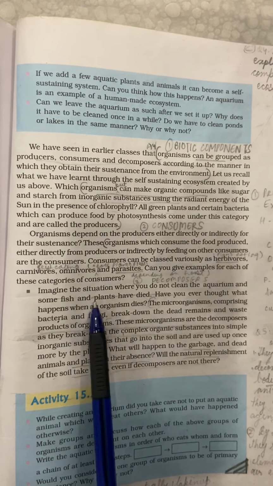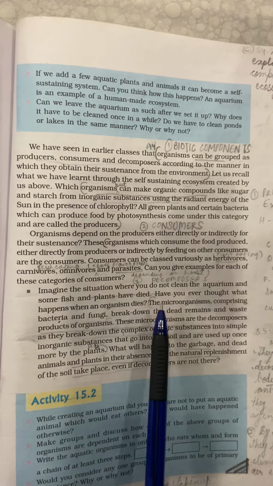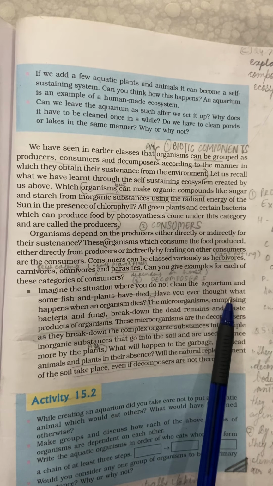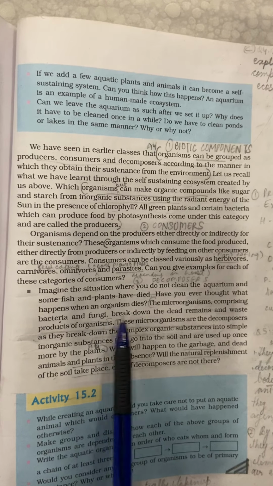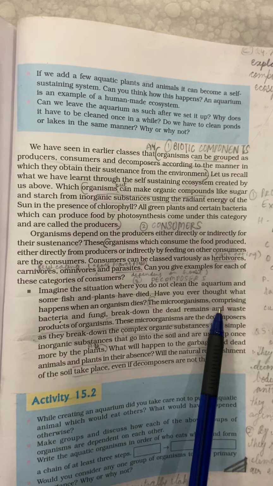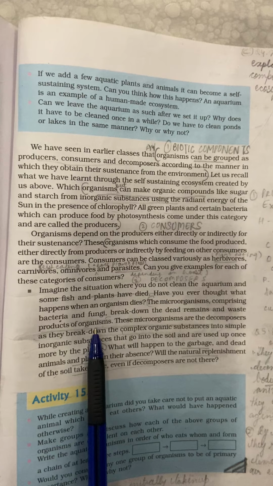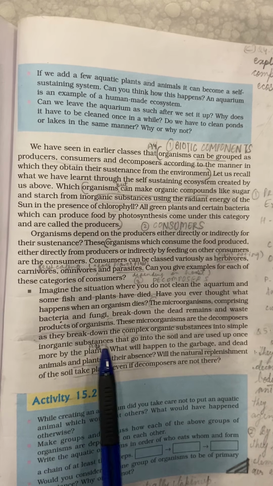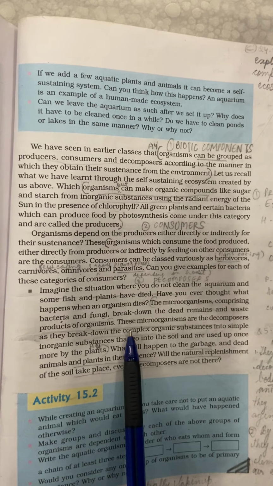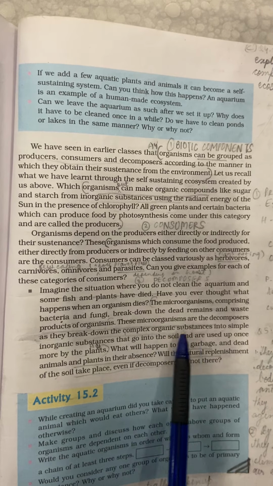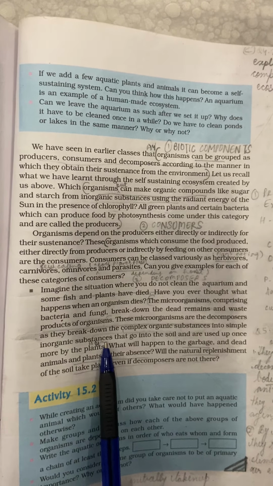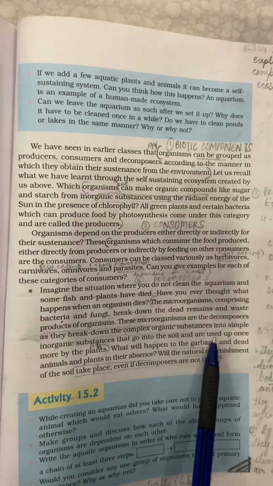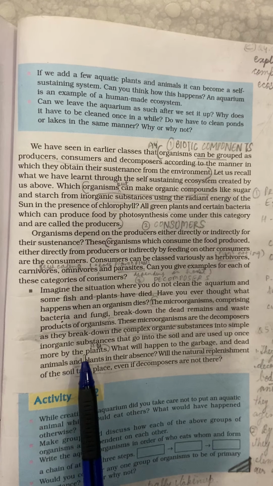These are the very important components of the biotic components, which are the microorganisms, and they comprise bacteria and fungi. What do they do? They break down the dead remains and the waste of the organisms, that is, all the organic matter. They are the decomposers, and they break down the complex organic substances into simpler inorganic substances, which again go back to the soil and are used up once again by the plants.